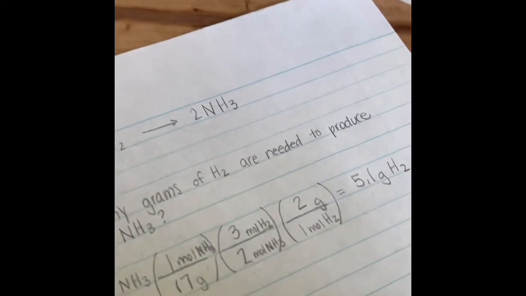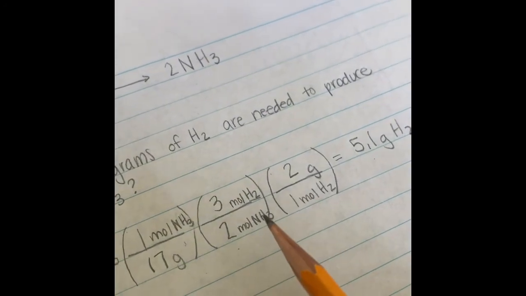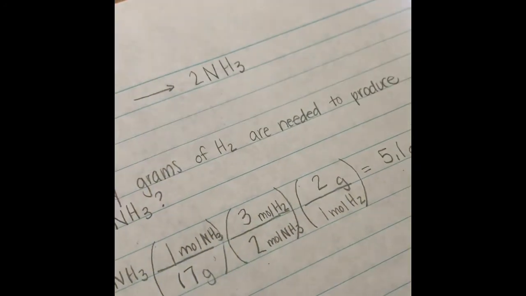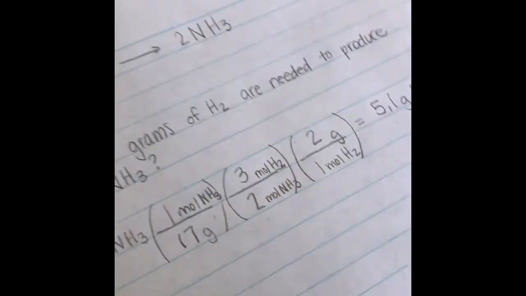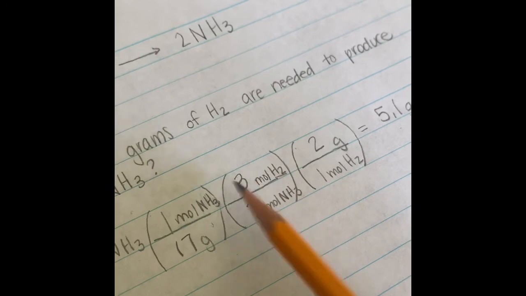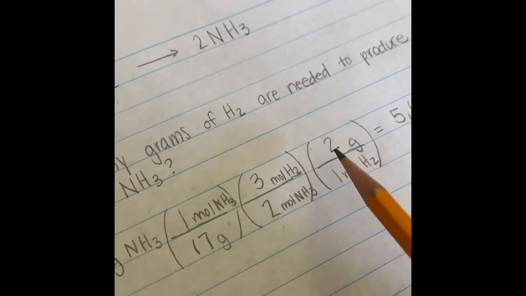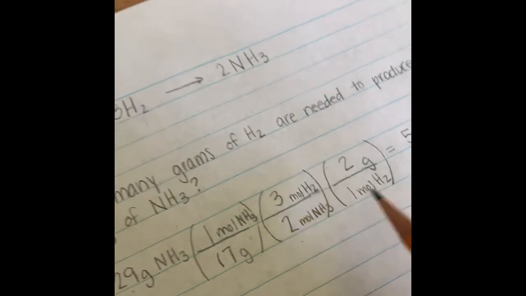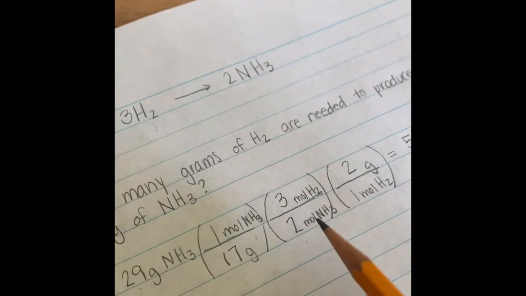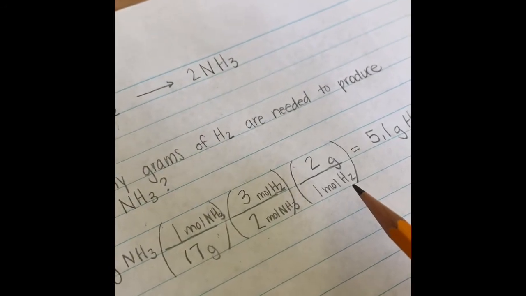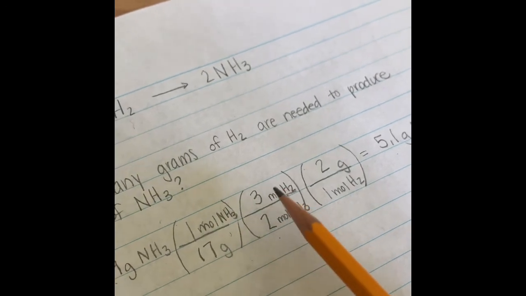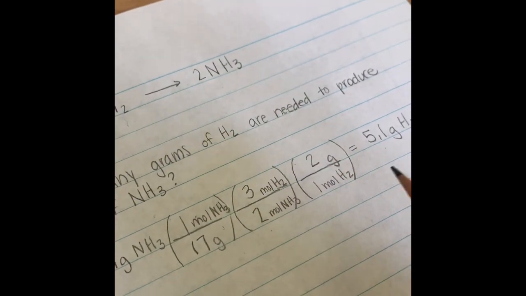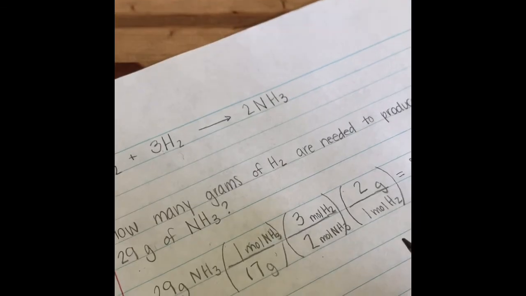And then the next thing you're going to do is convert the mole value that you found here to grams, and you'll find this from the periodic table. So the conversions are periodic table, mole ratio, periodic table. This is converting grams to moles, moles to moles, and then moles to grams, and then doing dimensional analysis.